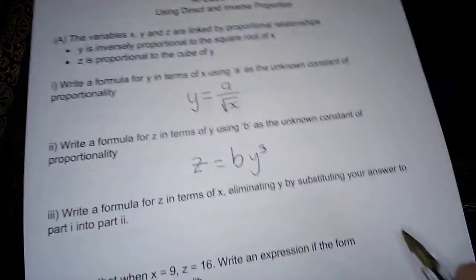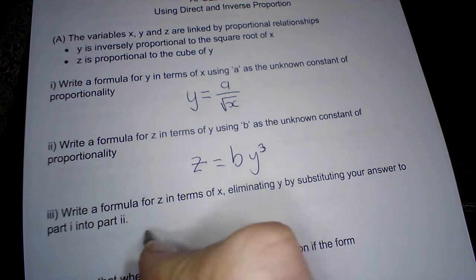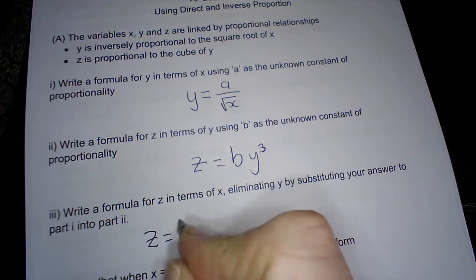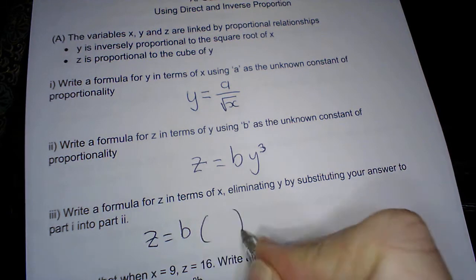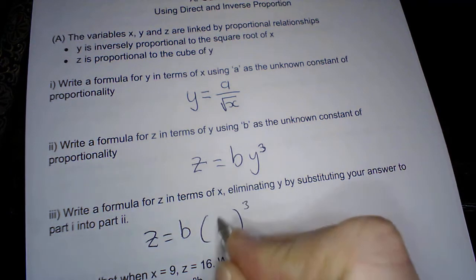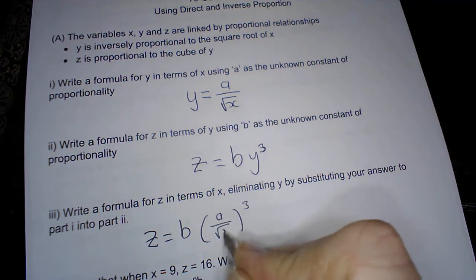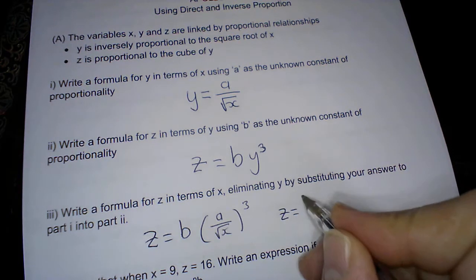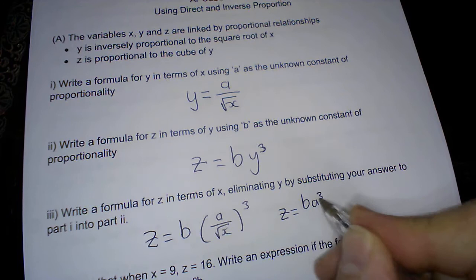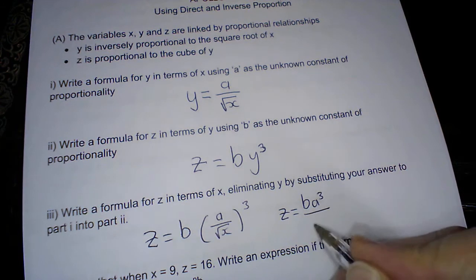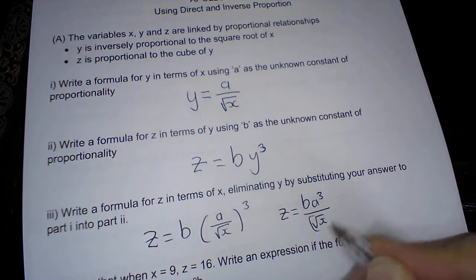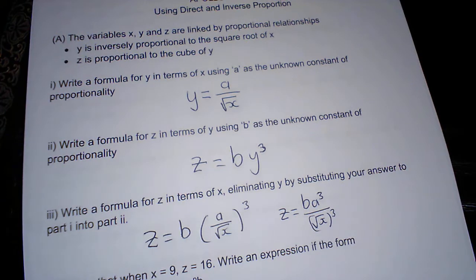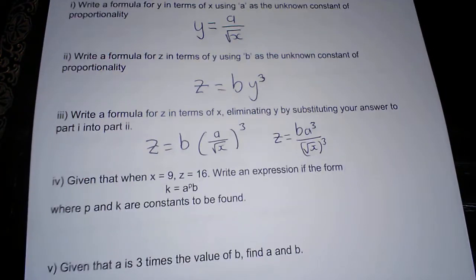Now we're going to eliminate y. So we say z equals b times y cubed. Well, what is y? It's a over the square root of x. Well, that can give us z equals b a cubed over the square root of x cubed. You can write it like that.